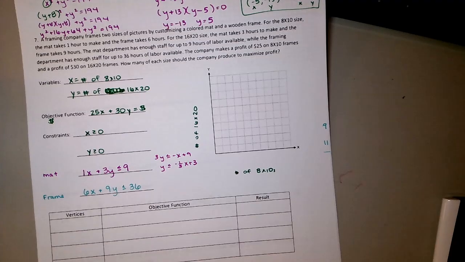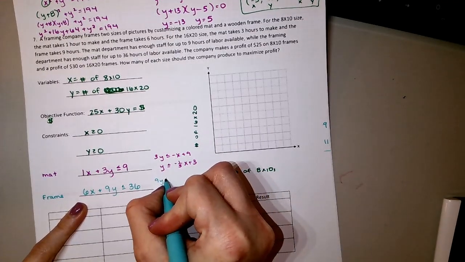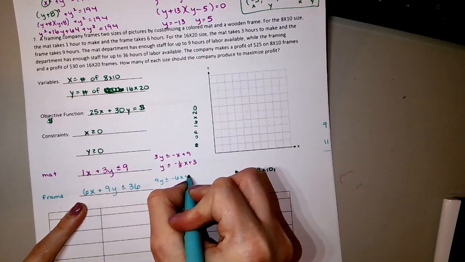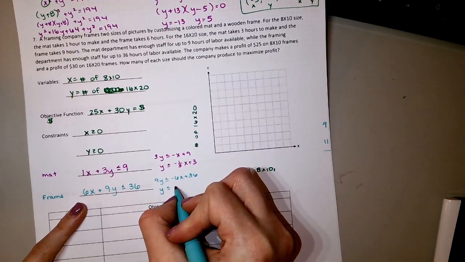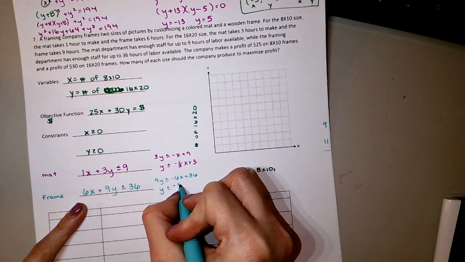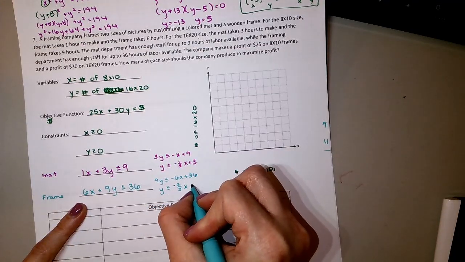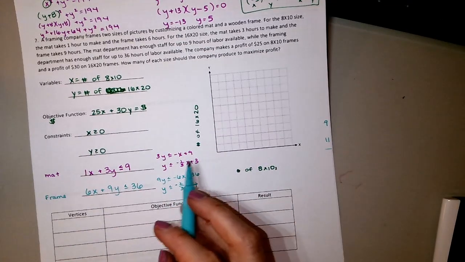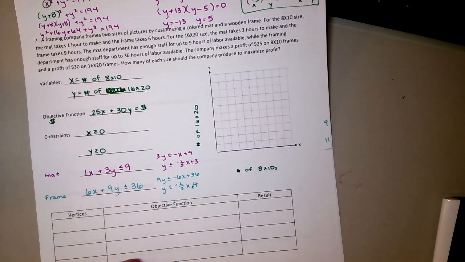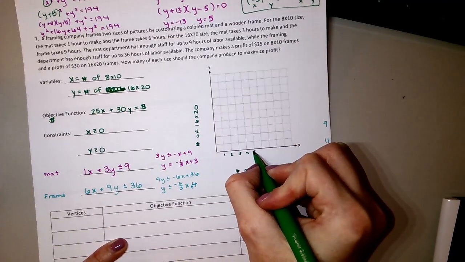When I do my other one, if I subtract the 6x over, I would have 9y is less than or equal to negative 6x plus 36. When I divide by 9, negative 6 divided by 9 would be negative 2/3 x. 36 divided by 9 is 4. Both of these can be graphed on this, as if my original graph is just 1, 2, 3, all the way to 10.